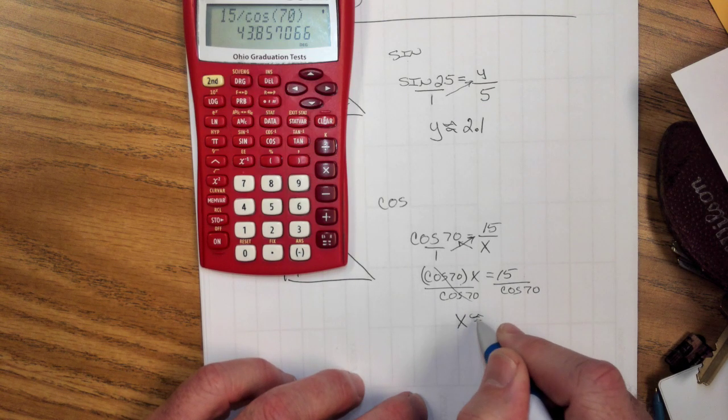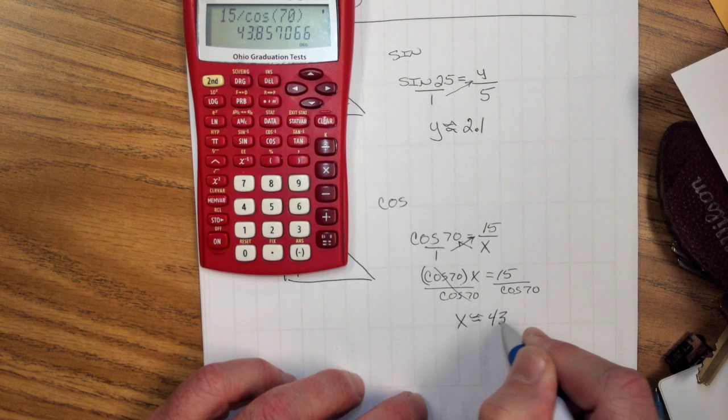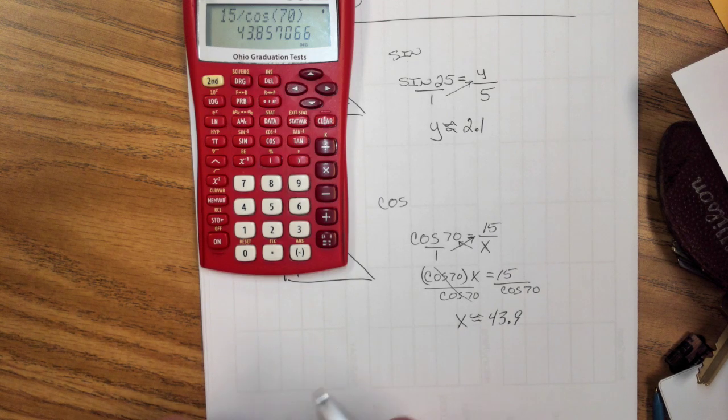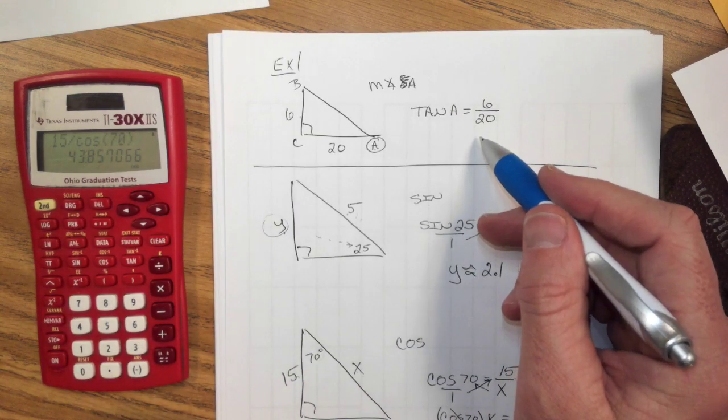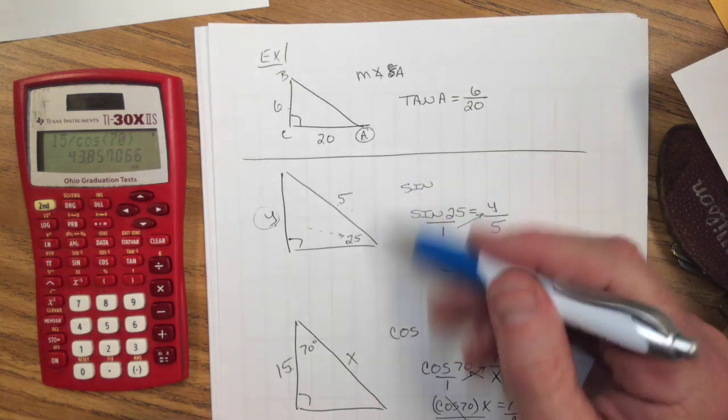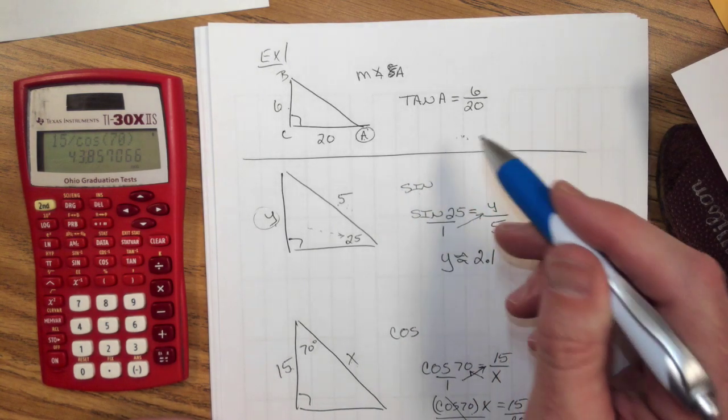About 43.9 units. Whatever that happens to be. We'll come back to this one. I'm going to just give you these two. I got ahead of myself. We'll come back to that one in tomorrow's lesson.